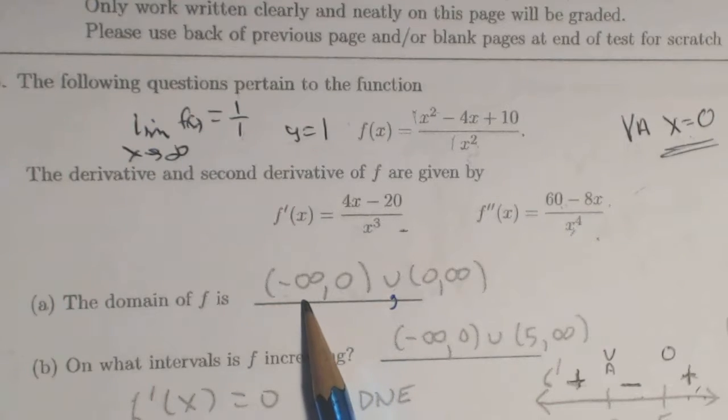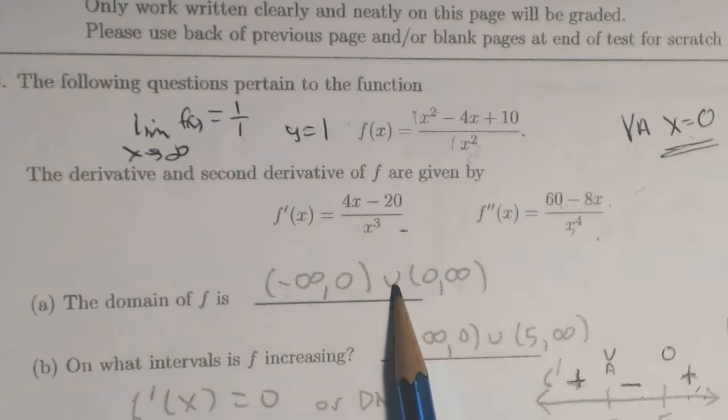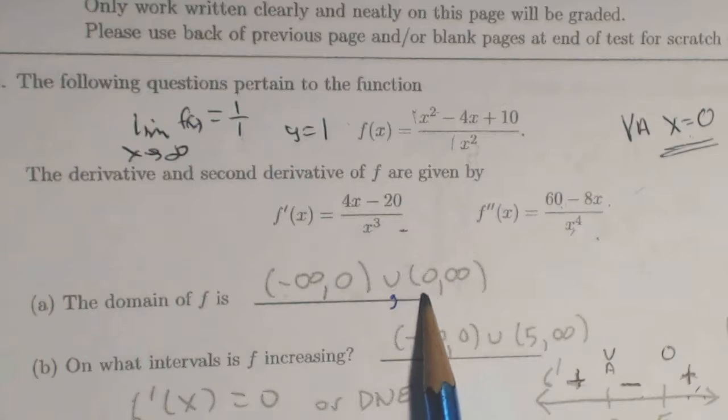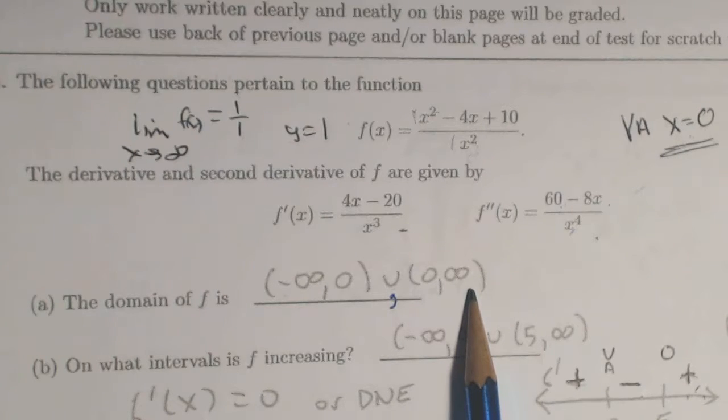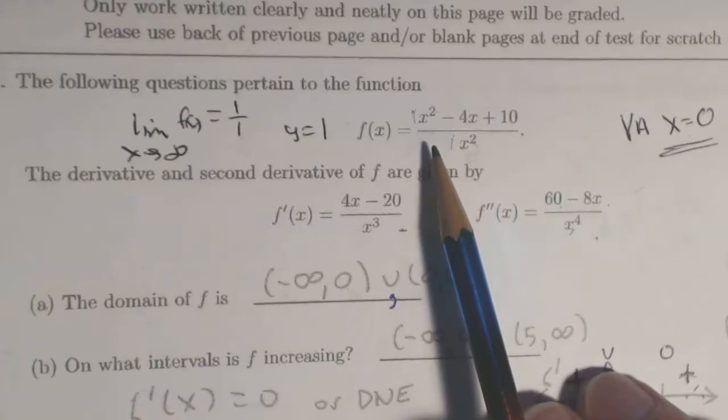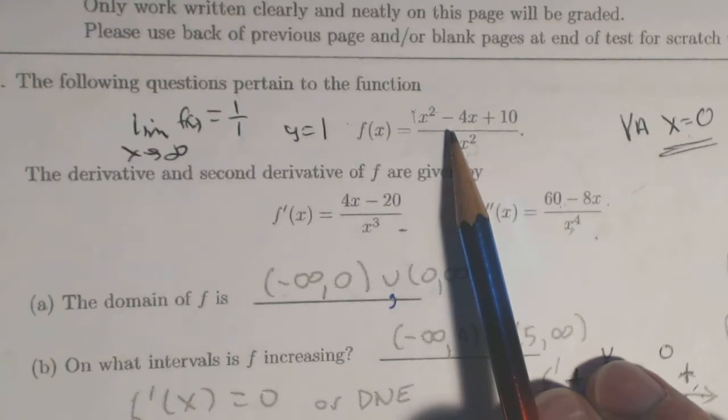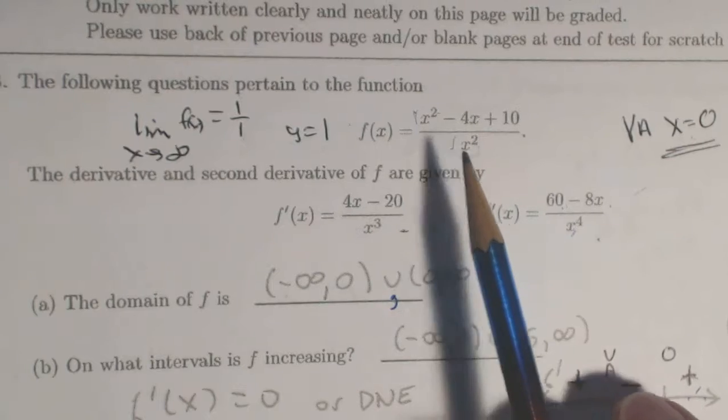So this is negative infinity to 0. That's a union symbol. You can make it a comma. 0 to infinity. All real numbers except 0 are in your domain. All right. The original function also tells you about vertical and horizontal asymptotes, which is question E on the page. Let's go ahead and handle those.